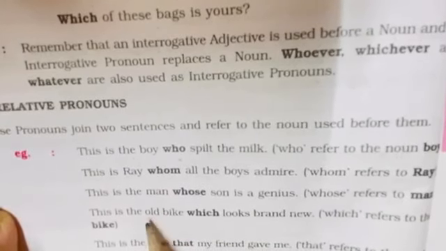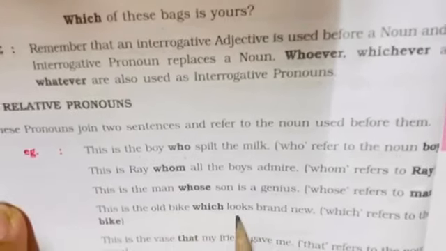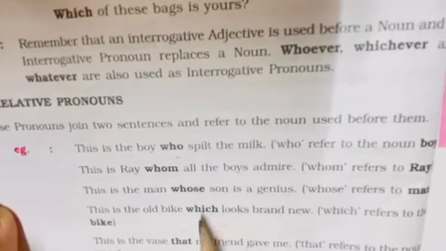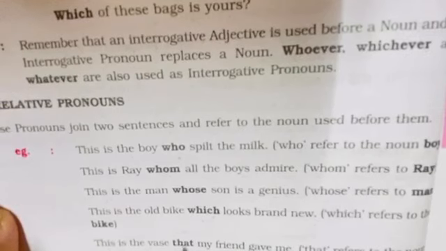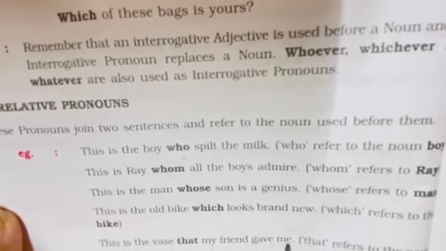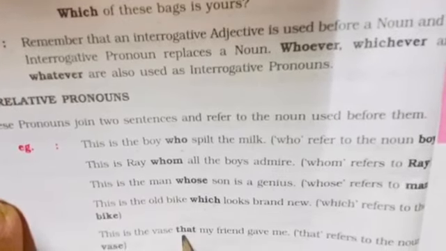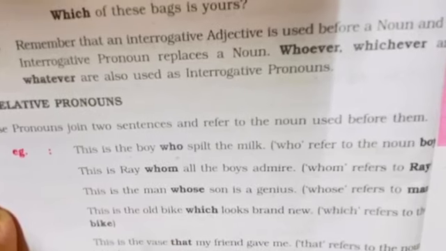This is the old bike which looks brand new. Which refers to the bike. This is the vase that my friend gave me. That refers to the noun vase.